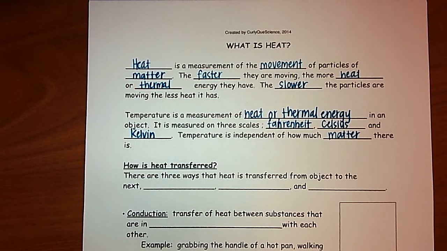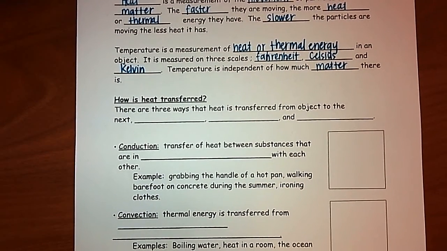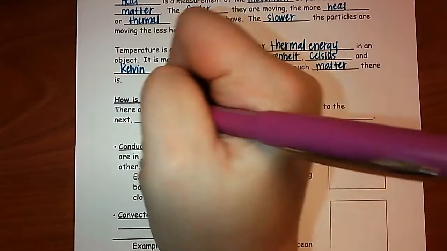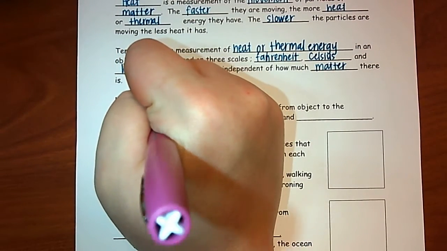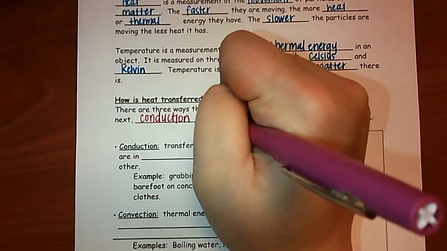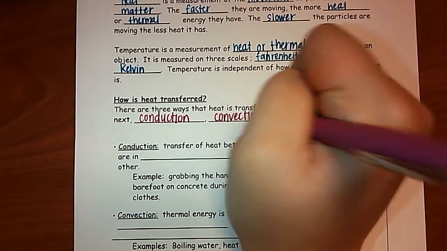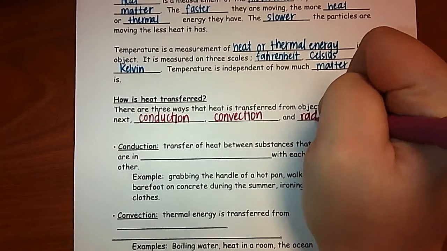So there are 3 different ways that heat can be transferred from one object to the next. You read about these yesterday in that passage that you read. So the first type is conduction, then convection, and radiation.